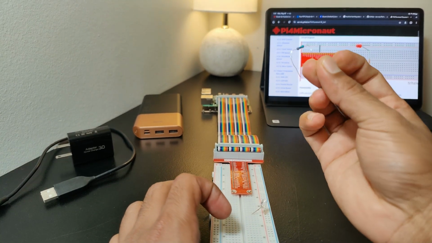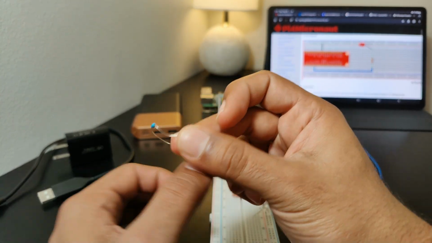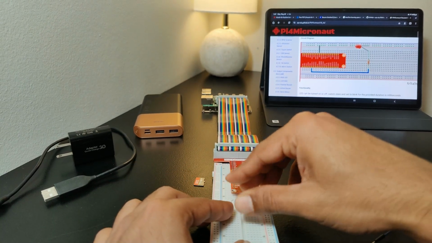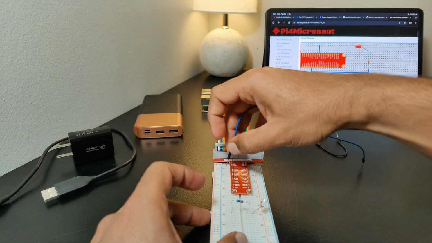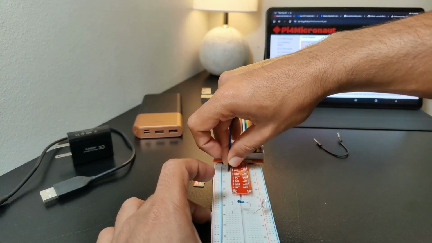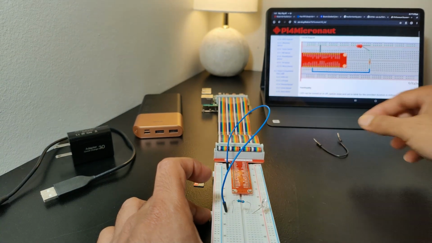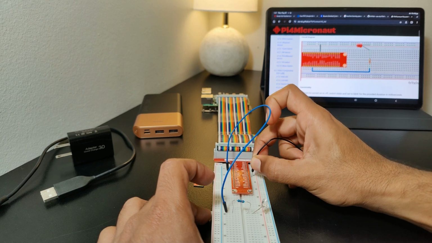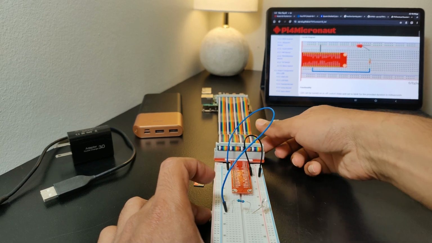And this is a 220 ohms resistor. I added that, and now I'm gonna use GPIO 17, and we have to make sure our ground connection is established.